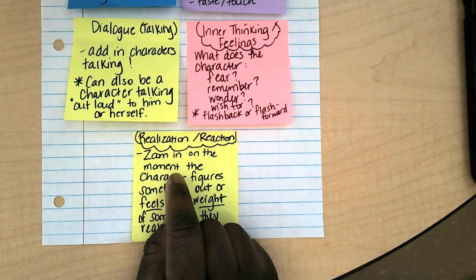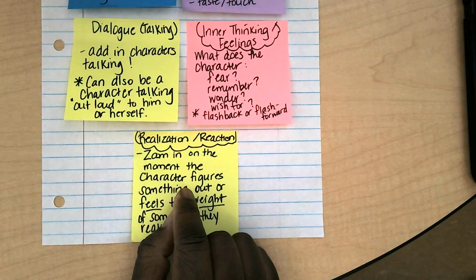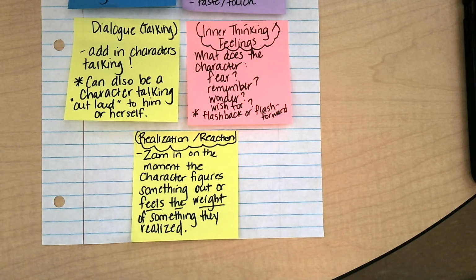And you're zooming because you want to capture the tension of that moment. So they zoom in on the moment the character figures out something, or if they want to show the character feeling the weight of something that they realize.